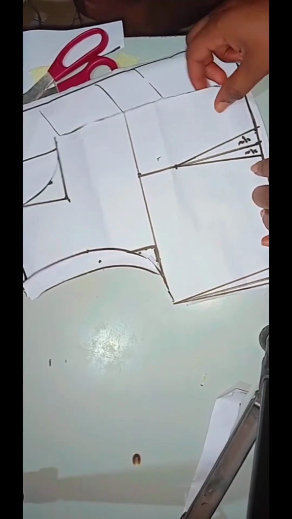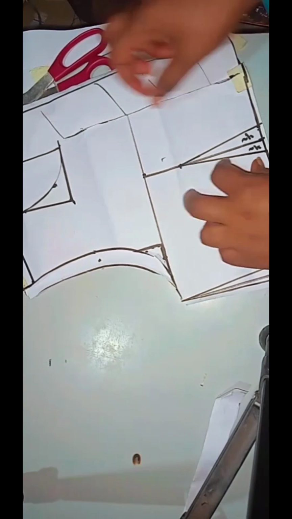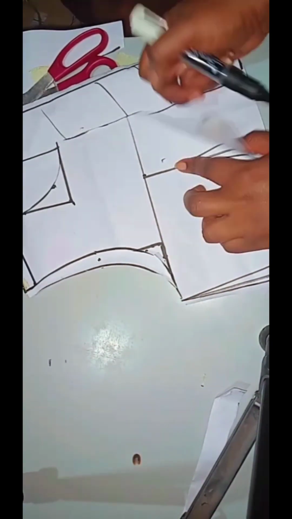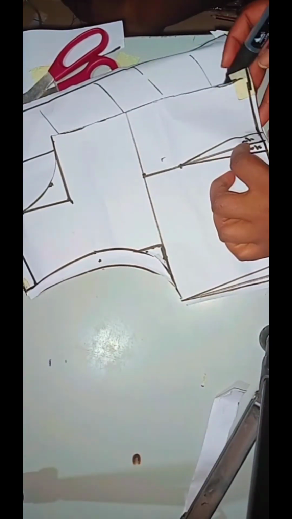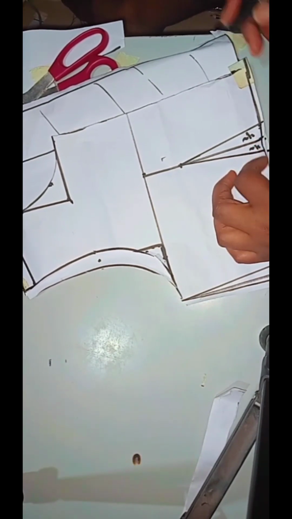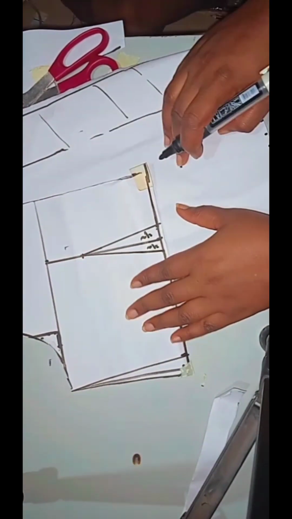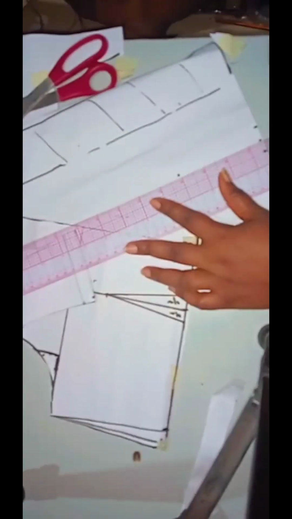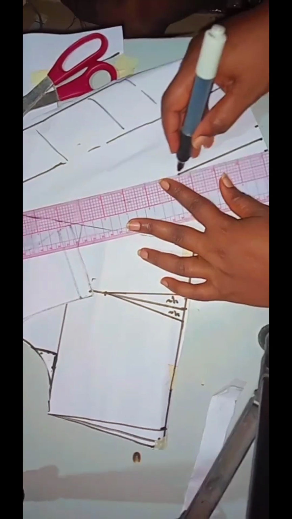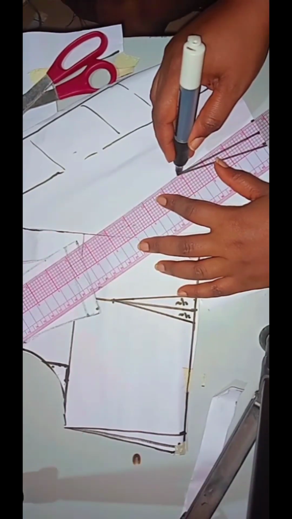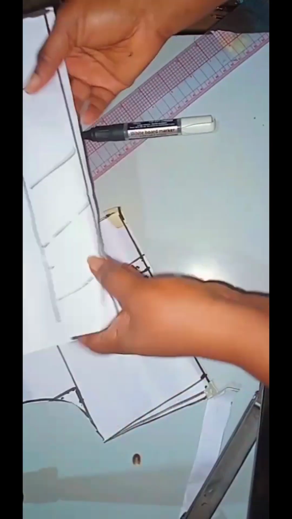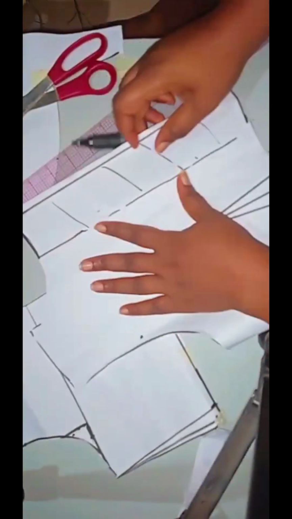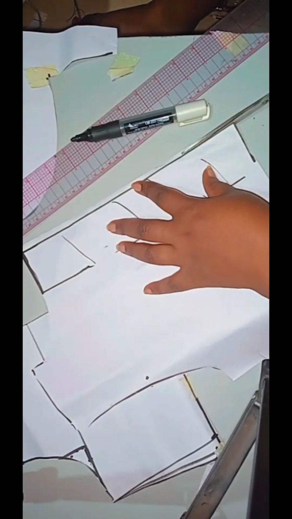So you're going to transfer these darts here. See how I'm going to transfer it now? I'm tracing all the points. I've gotten this point to be this. I got this one to be this, to be this, to be this. So I'm going to connect it now. Like this, and this. Can you see? Our front, and we have come to the end of this tutorial. I didn't cut off this part.